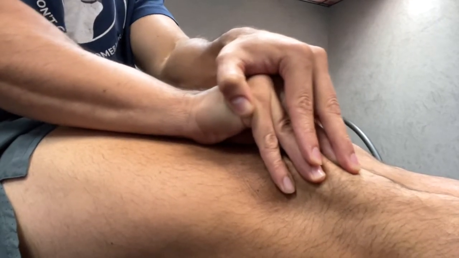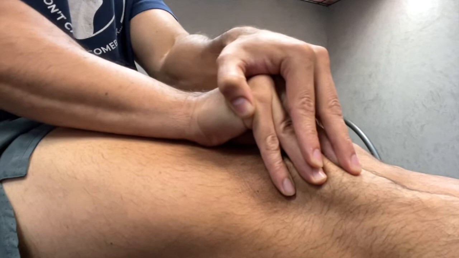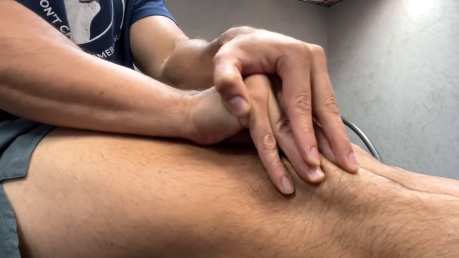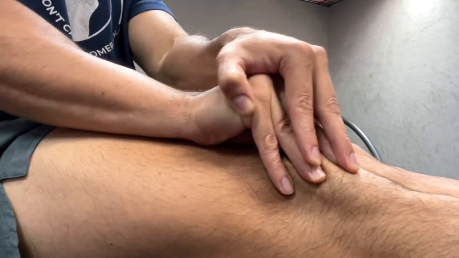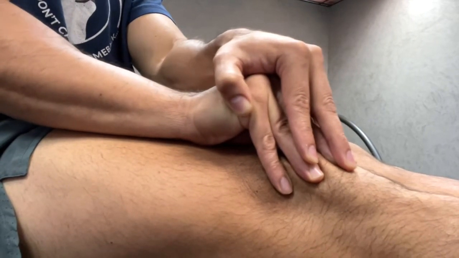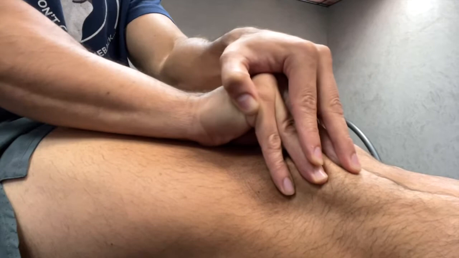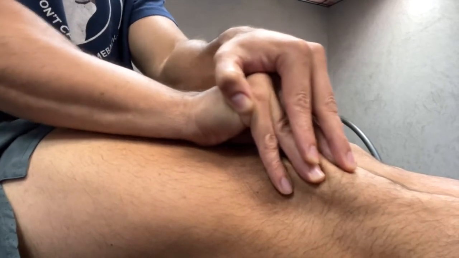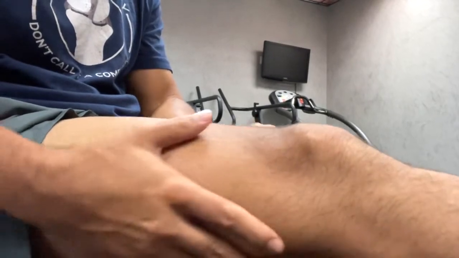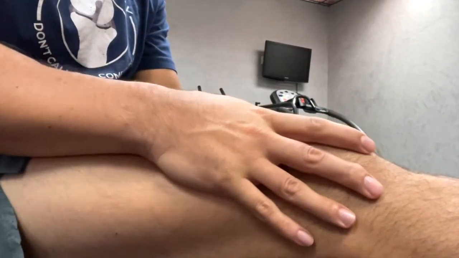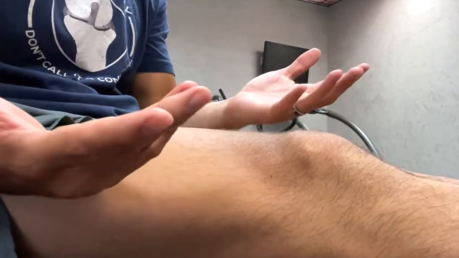And what I would instruct you to do is do anywhere from 30 to 50 pulses, and really you can start to be aggressive here. You shouldn't feel any pain or discomfort, and we're working on the movement. So after about 30 or 50, you can take a little break. Give the knee a little breather, and give your hands a breather as well.